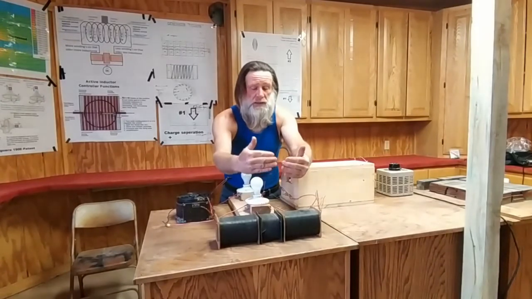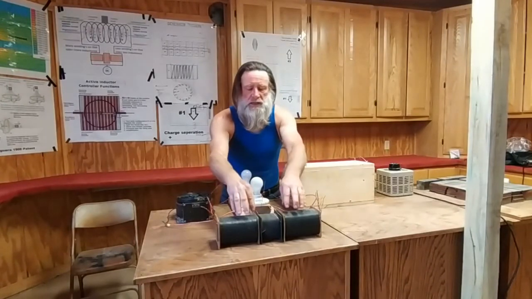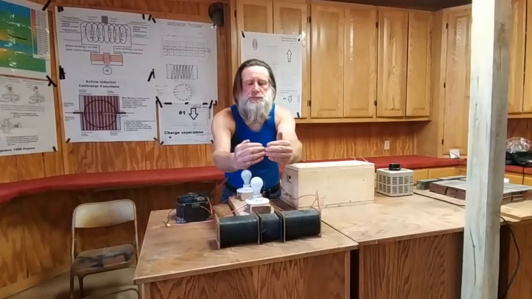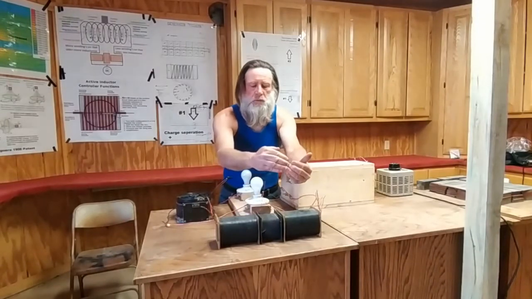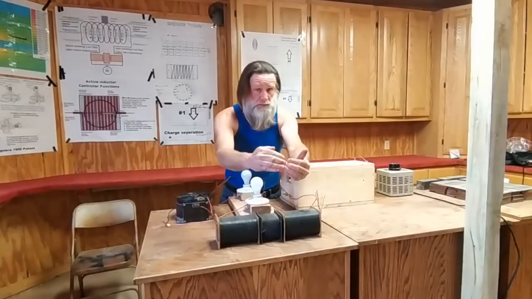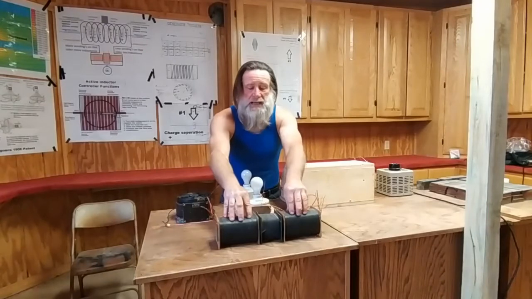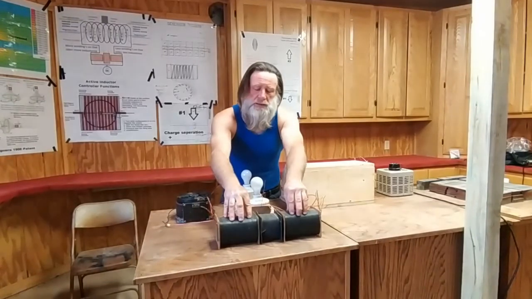No more than a half, because you don't want to lose that compression. Since you have both of them compressing the field lines to match that of high intensity, this one's in charge of half, this one's in charge of the other half.